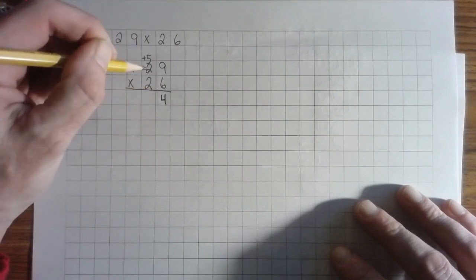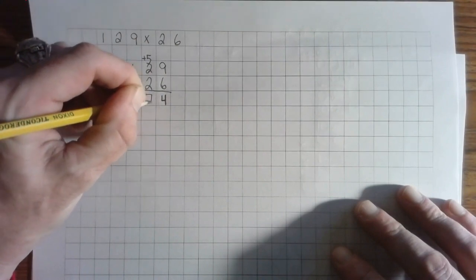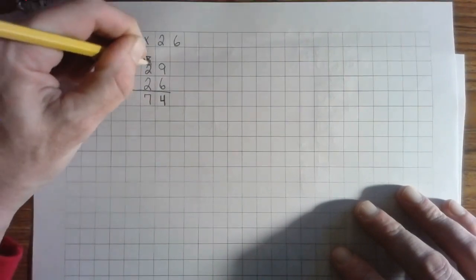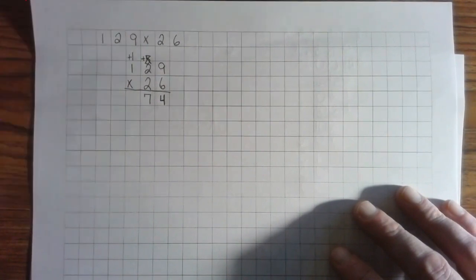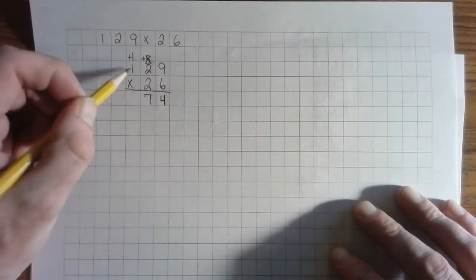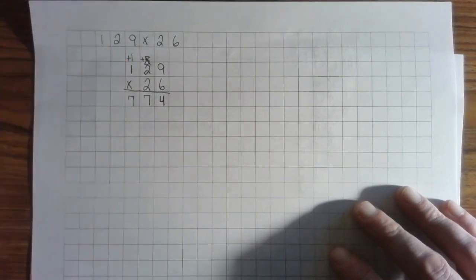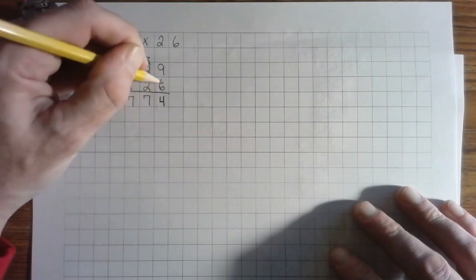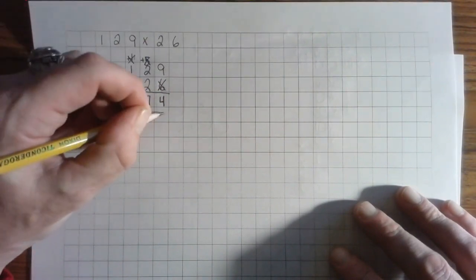6 times 2 is 12, plus 5 is 17. I write the 7 down in my line and I carry the 1. 6 times 1 is 6, plus 1 is 7. Now I am done multiplying by the ones place value.